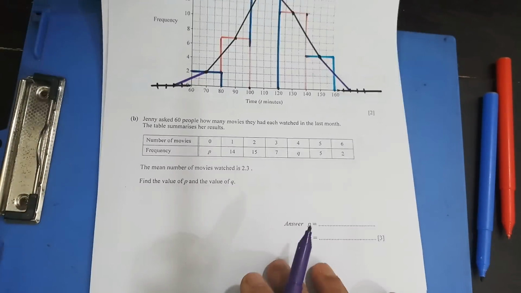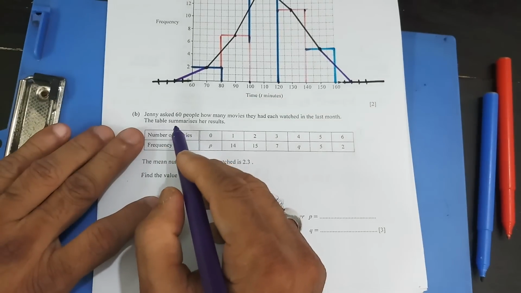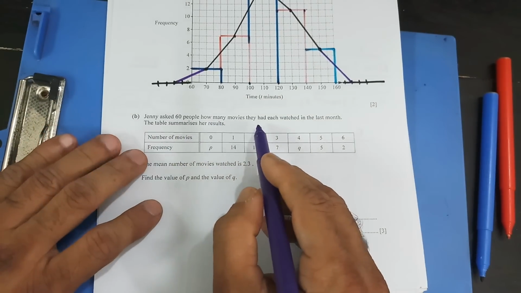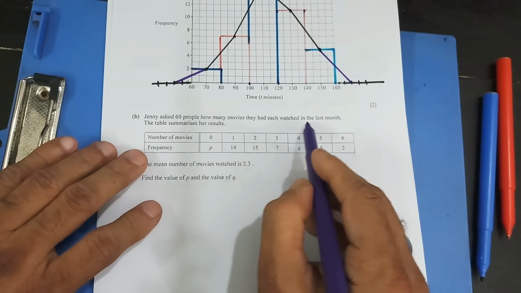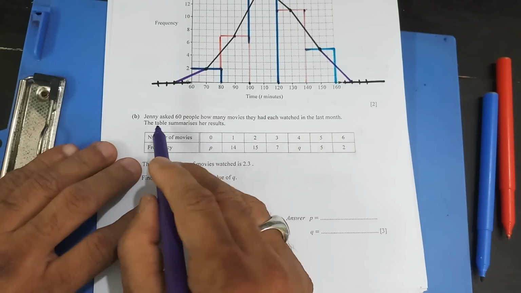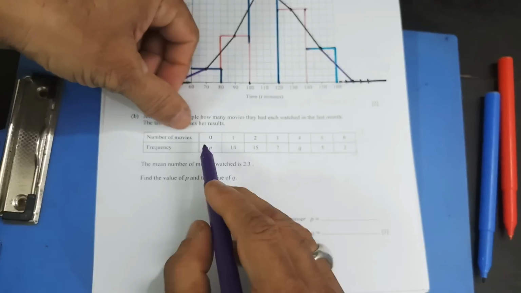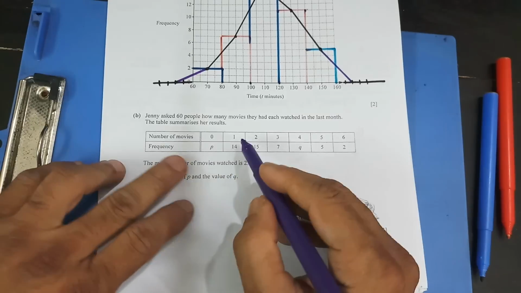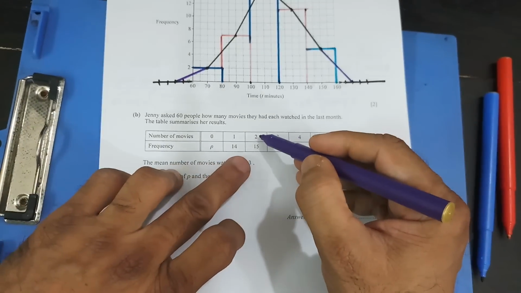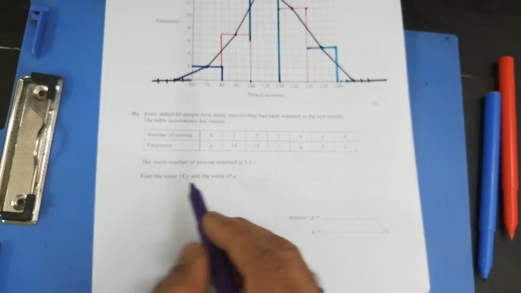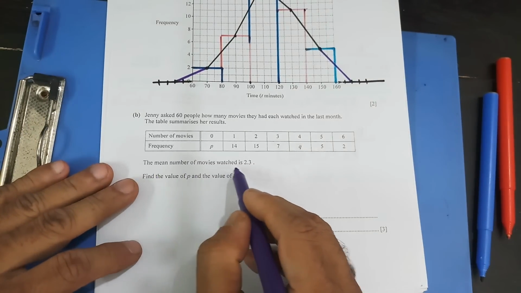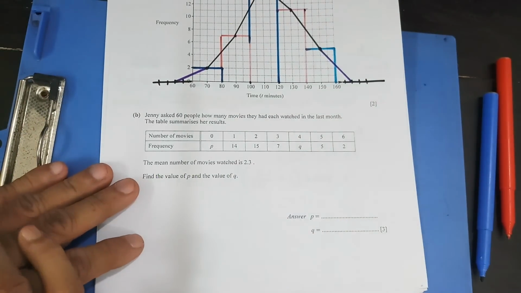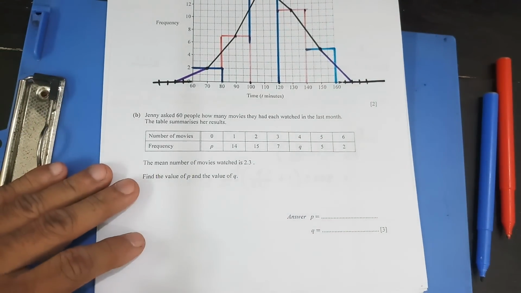It's done. Okay, now Jenny asks 60 people how many movies they had each watched in the last month. The table summarizes her results. So number of movies, 0, frequency is P, 1 movie by 14 people, 2 movies by 15 people, like that. Okay, the mean number of movies watched is 2.3. Find the value of P and the value of Q.